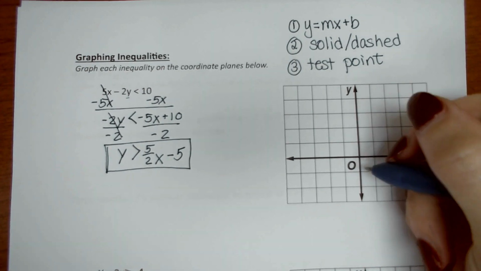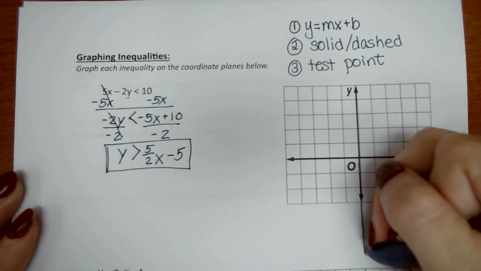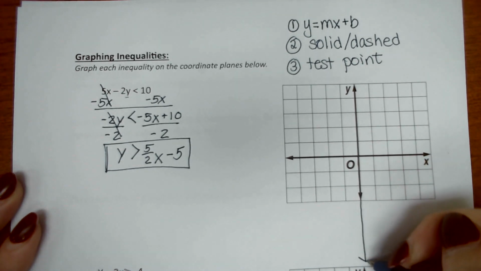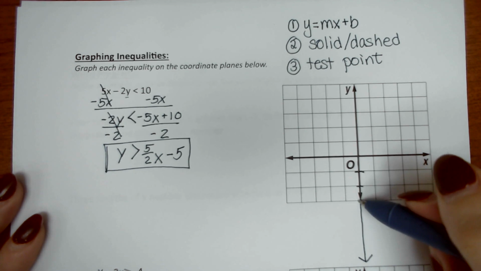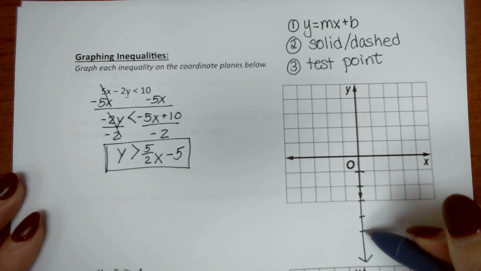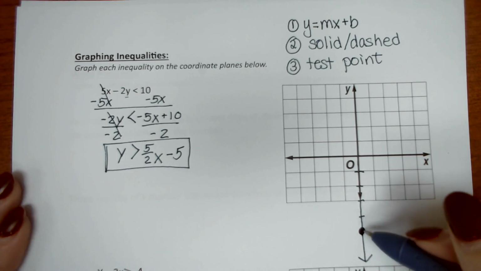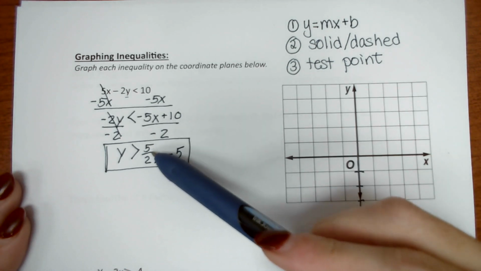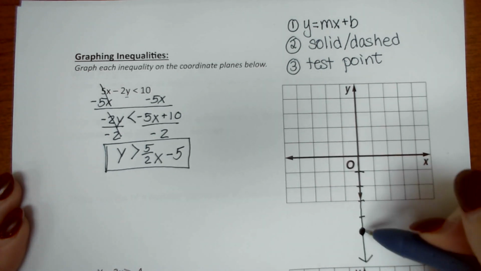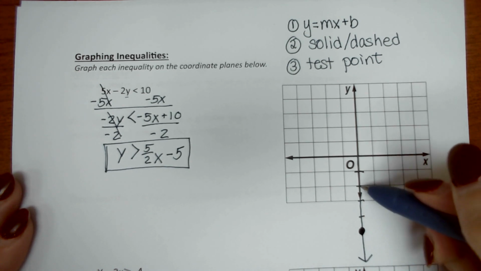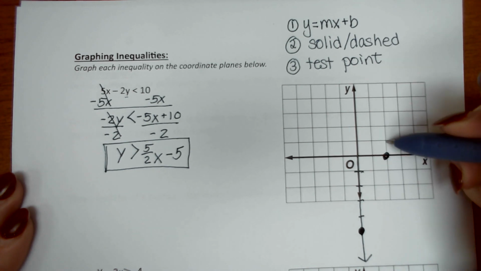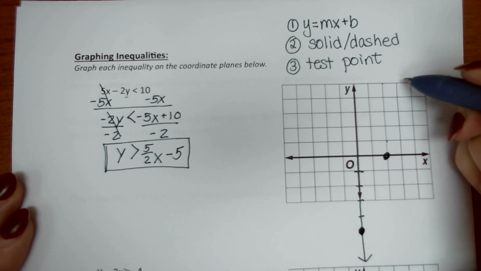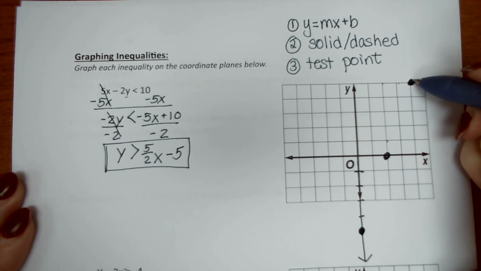Now we can graph it. So on our coordinate plane, our y-intercept is -5. So we're going to go down to -1, 2, 3, 4, 5. And that's our y-intercept. That's our starting point. Our slope is +5/2. So we're going to go up 1, 2, 3, 4, 5 over 2.